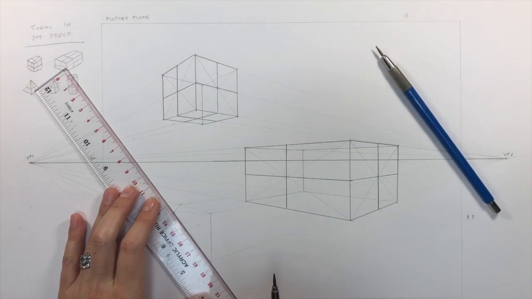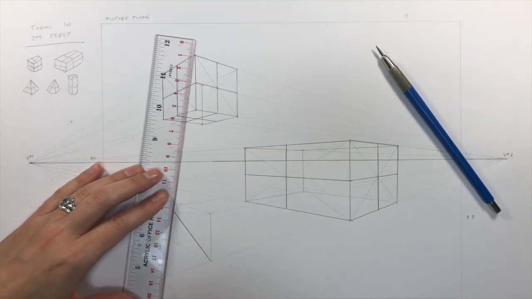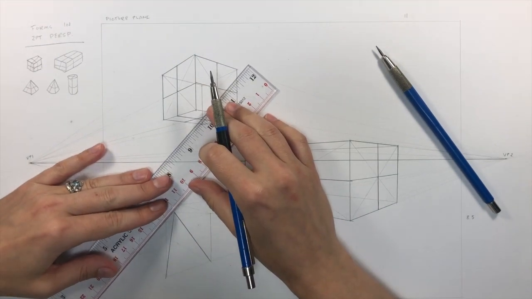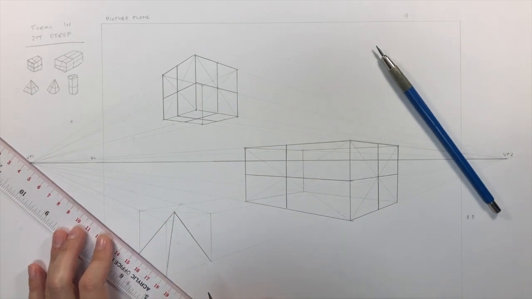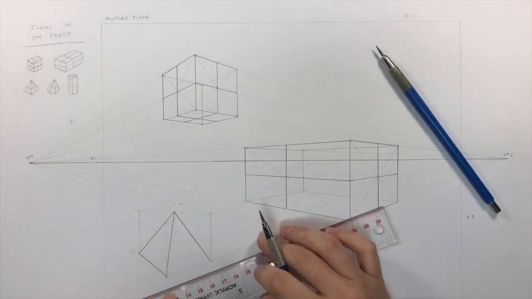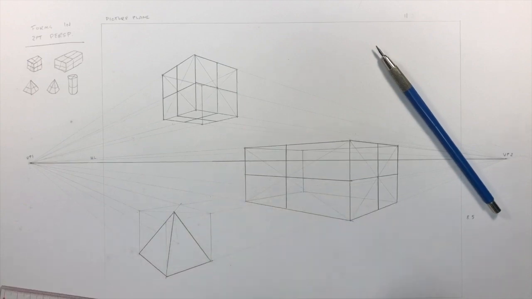Let me darken this in so you can really see it. I'm just going to darken the front edges. And there is our pyramid in perspective. And remember, we start with that cube first. That's going to give you the information you need.